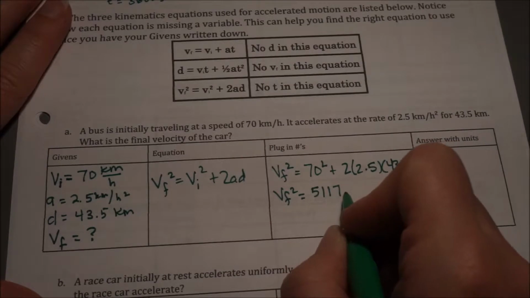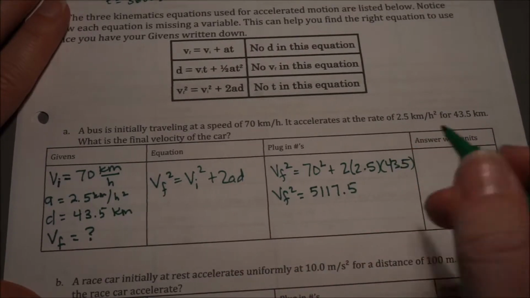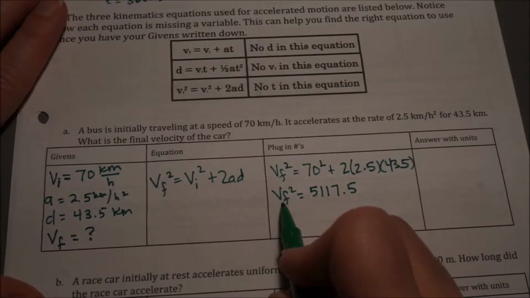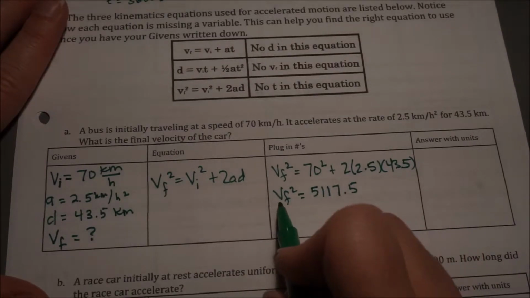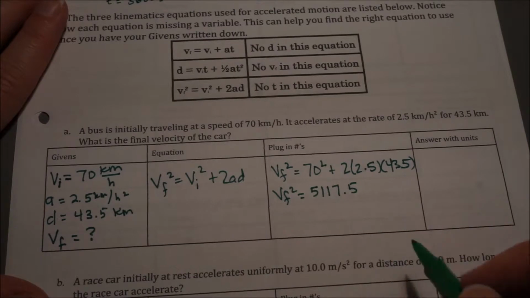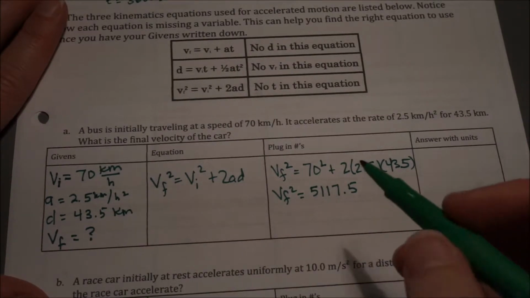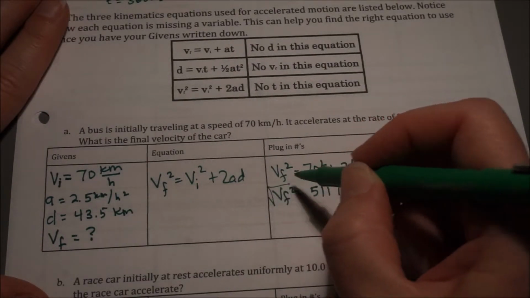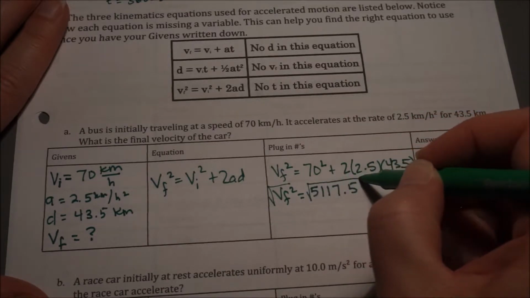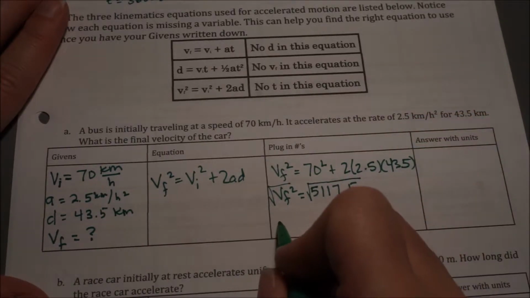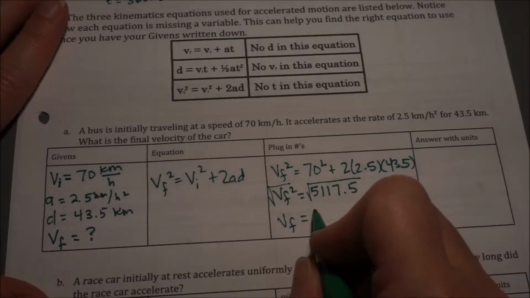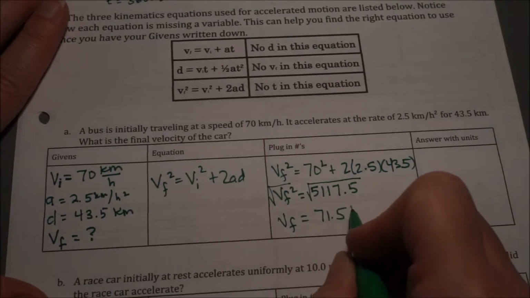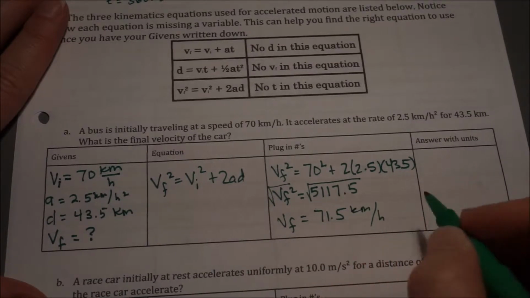And when you do that, you'll get a rather large number. Sometimes it's easy to forget to square root the VF before we finish our solution. But just remember, a bus doesn't usually go 5,000 kilometers per hour. That's too big. So we're going to take that radical, put it over each side, and we'll end up square rooting the 5,000 number to find that the velocity is 71.5 kilometers per hour.